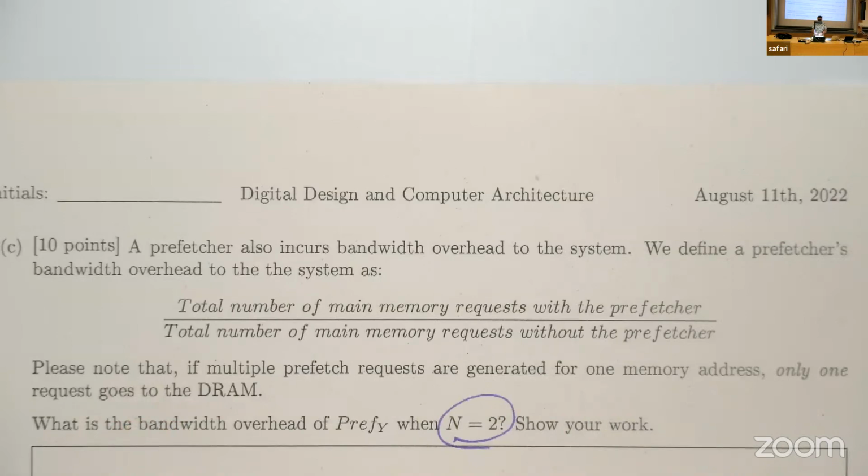So if you simulate again, there is something that we need to highlight here. If multiple prefetch requests are generated for one memory address, only one request goes to the DRAM. So you have a prefetch request for, let's say you access A, right?